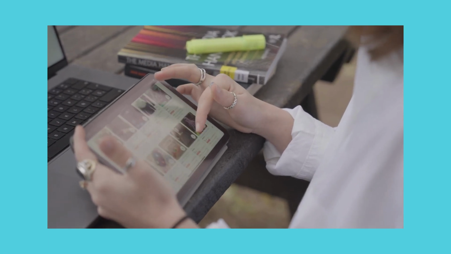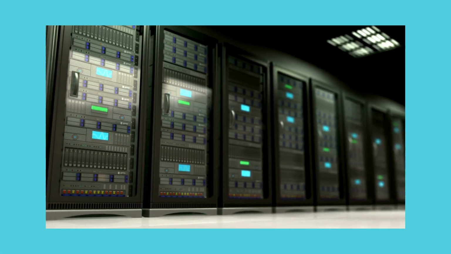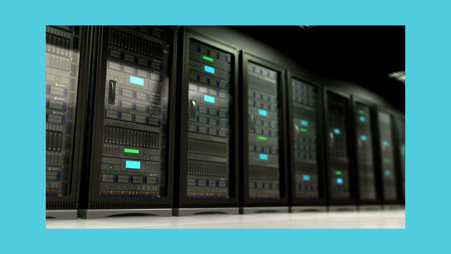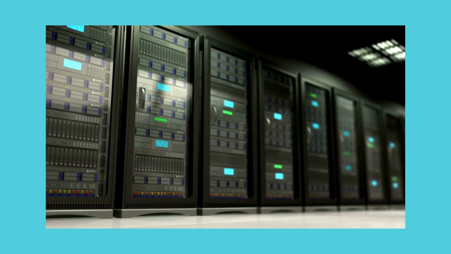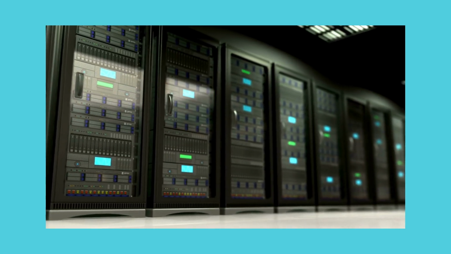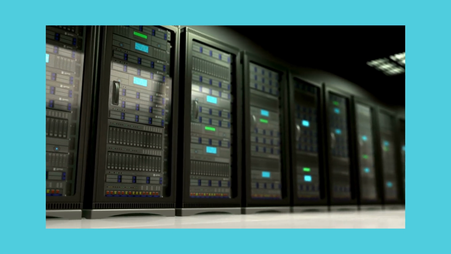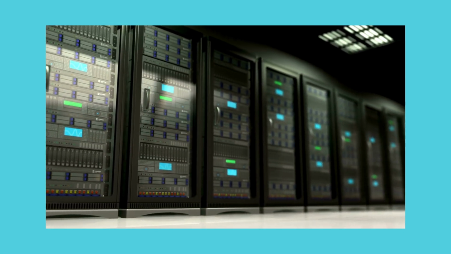There's another type of computer we call a server. A server is a computer that serves up information to other computers on a network. For example, whenever you use the internet, you are looking at something that's stored on a server. Many businesses also use local file servers to store and share files internally.